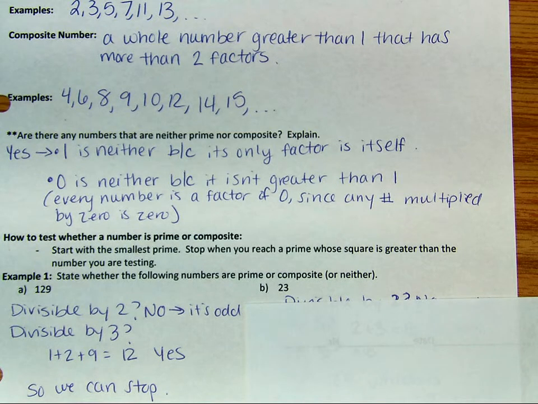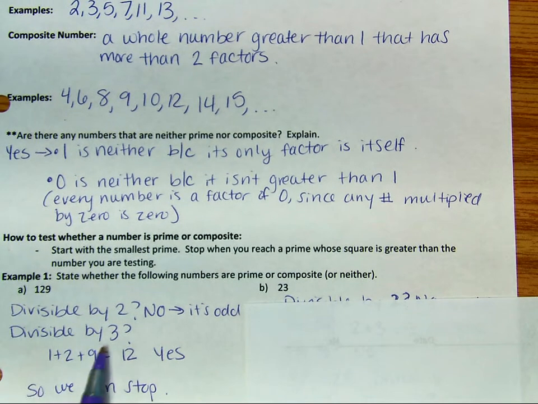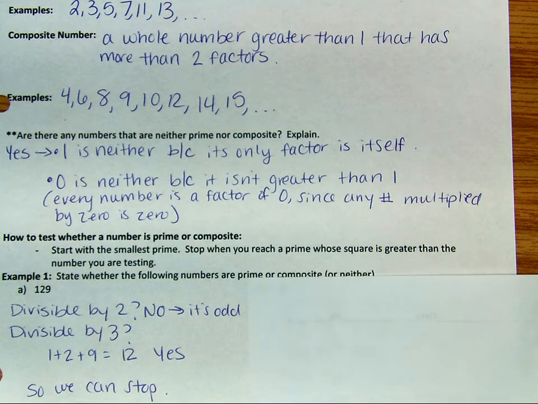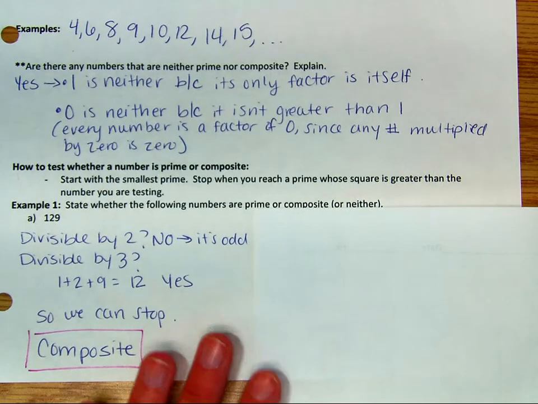So once we find a number other than 1 or 129 that goes into the number, such as 3, we can stop because that means it is composite. It has a factor other than 1 or 129. It has 3. So if you want to add composite.